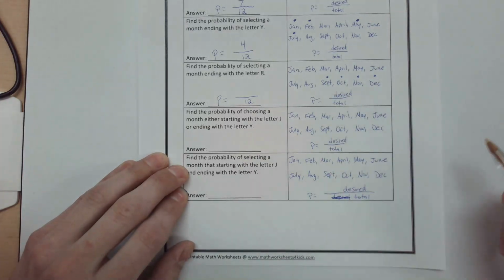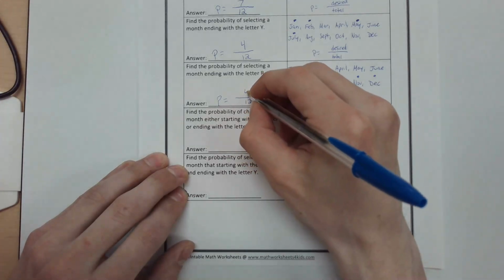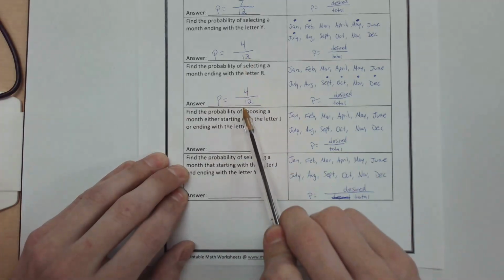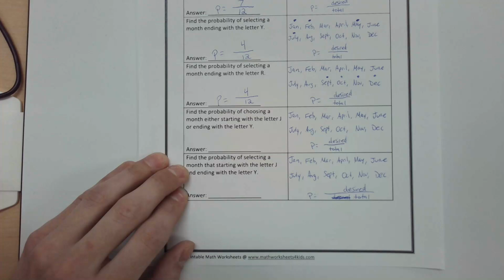There are 4 possible outcomes. So we are going to write our 4 up there. And again, this question does have an additional step, but for the purpose of these videos, this is as far as we are going to take it.